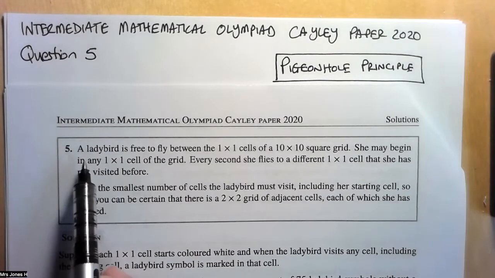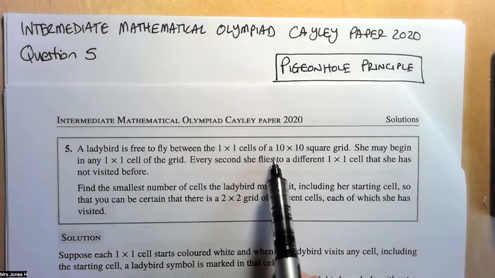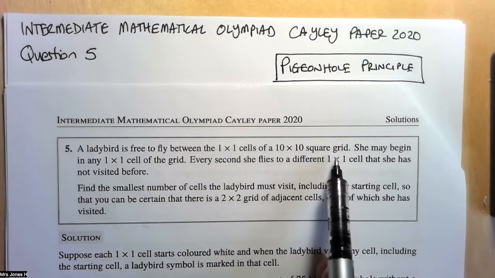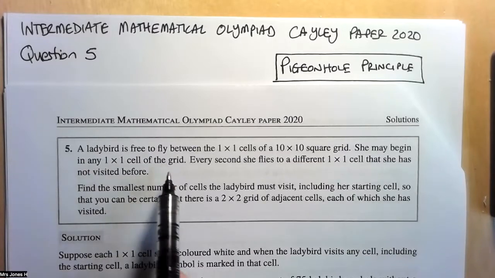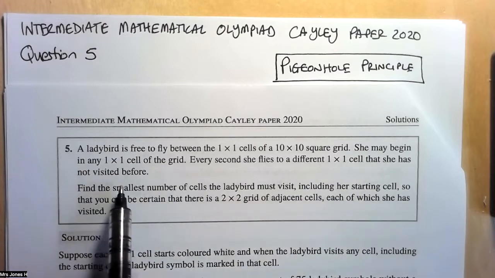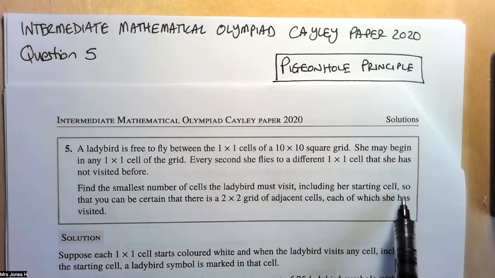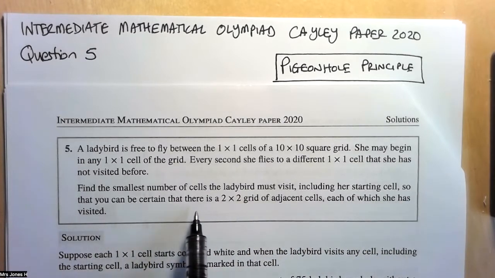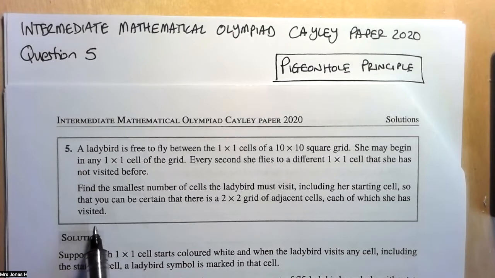Question 5. A ladybird is free to fly between the 1 times 1 cells of a 10 times 10 square grid. She may begin in any 1 times 1 cell of the grid. Every second she flies to a different 1 times 1 cell that she has not visited before. Find the smallest number of cells the ladybird must visit, including her starting cell, so that you can be certain that there is a 2 times 2 grid of adjacent cells, each of which she has visited.